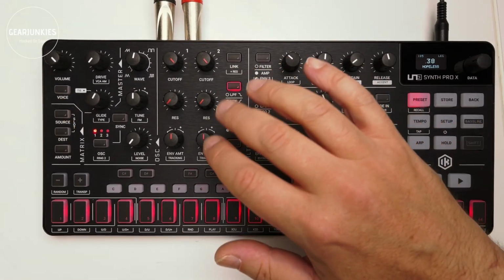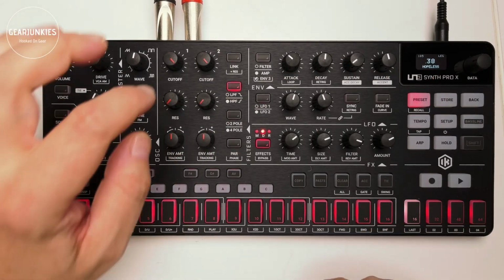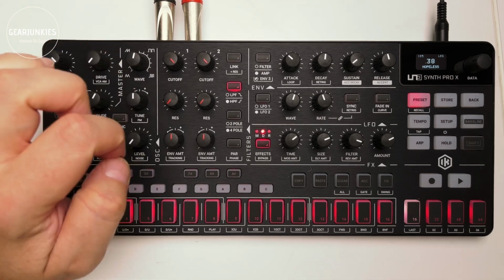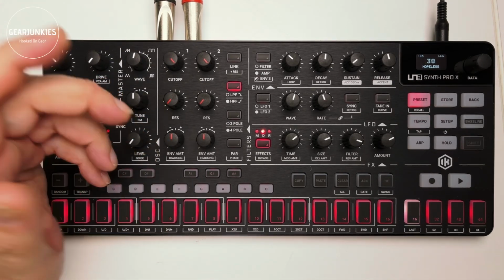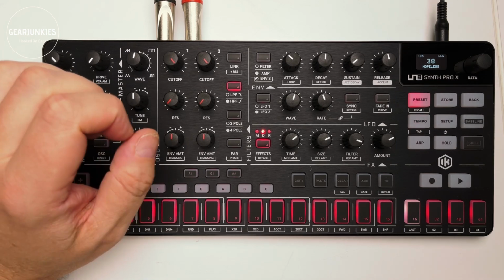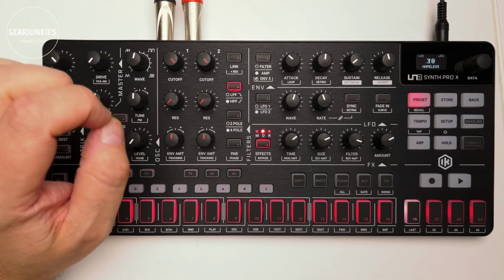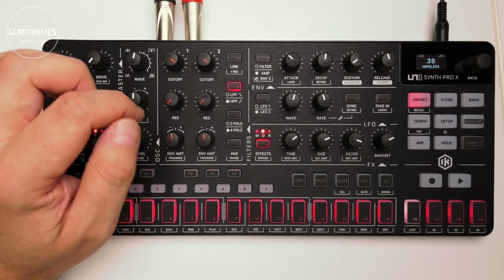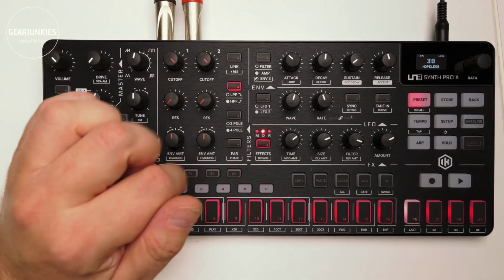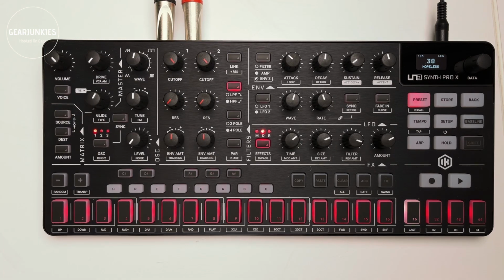The filter is a dual design. So I said filter 1 is an OTA filter, which sort of refers to early Roland type filters. They have the reputation to sound very warm and fuzzy and lush. And then there's the second filter, which is based on an SSI design, formerly an SSM, of course, in the old days.